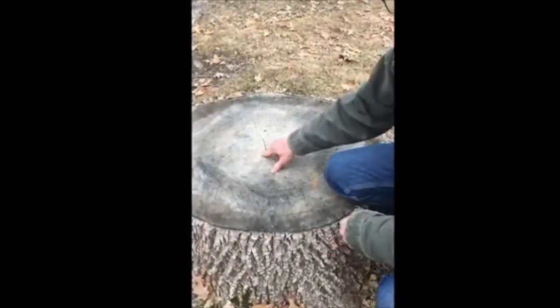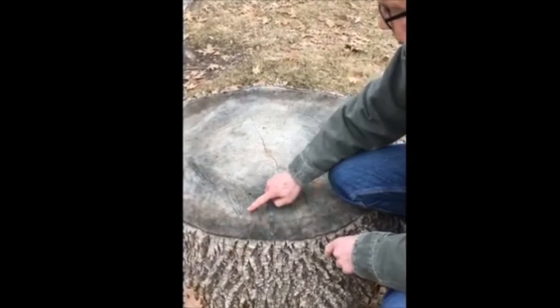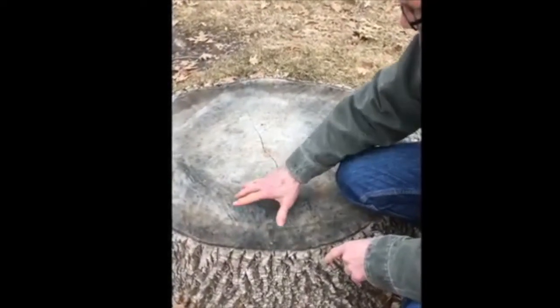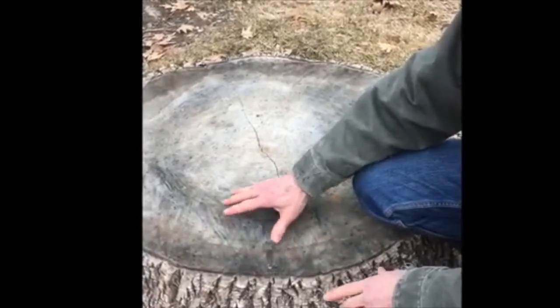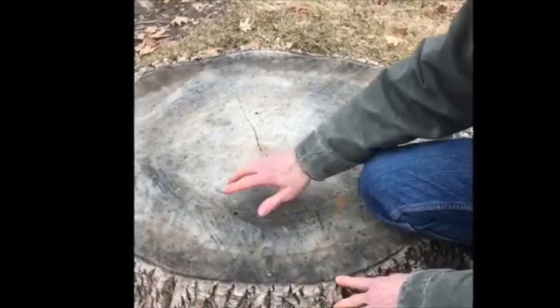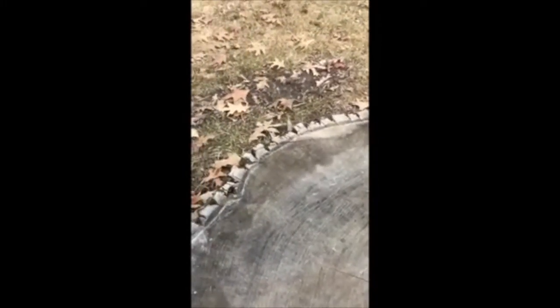So I took the time to count the rings on this tree, and there's about 115. So this tree was very old when it was cut down. Just by looking at this stump, this tree looked healthy, but it probably had a disease called oak wilt, which is caused by a fungus.